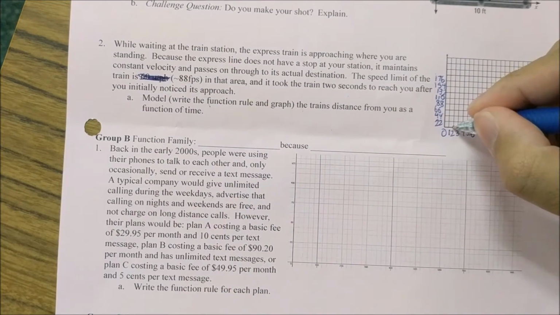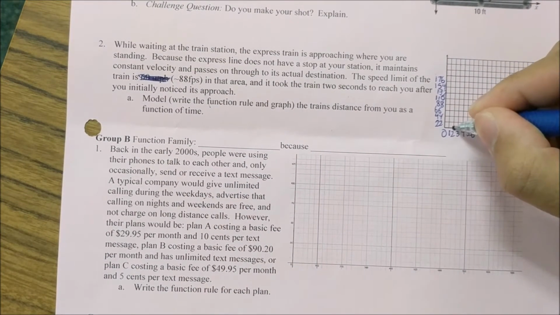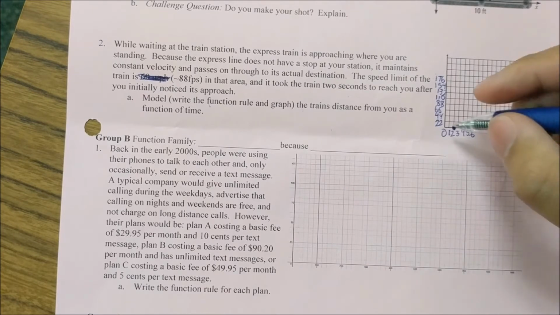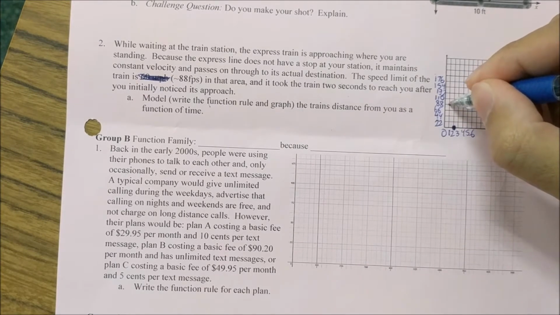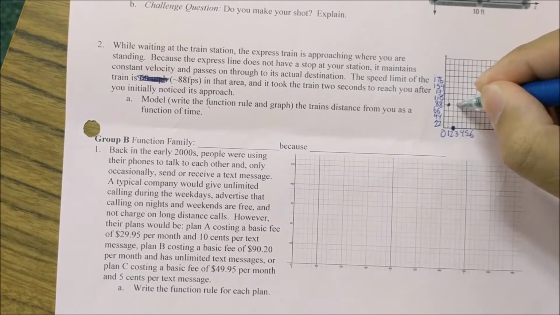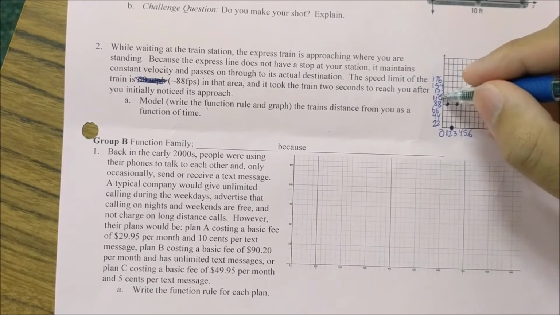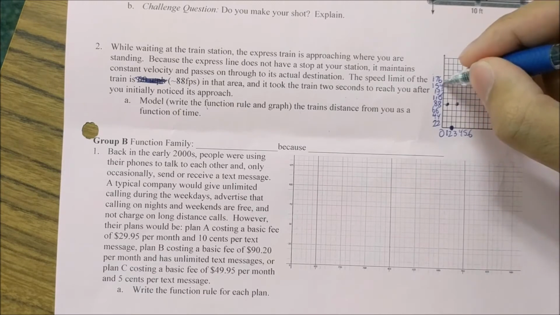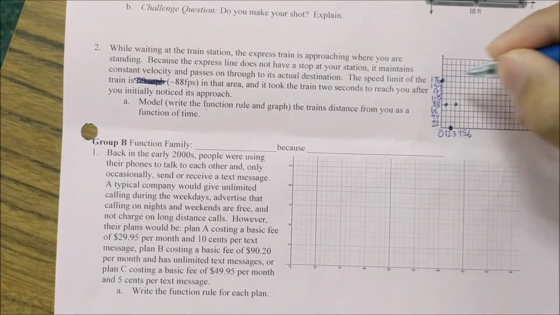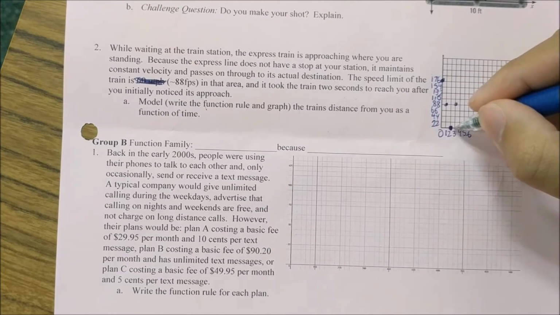So at time equals 2 seconds, the distance was 0. So 1 second before that, it was 88 feet away, and 1 second after is 88 feet away as well. And then at the beginning of the problem, 2 seconds before, it must have been 88 times 2 is 176 feet away. And same thing with 2 seconds after.